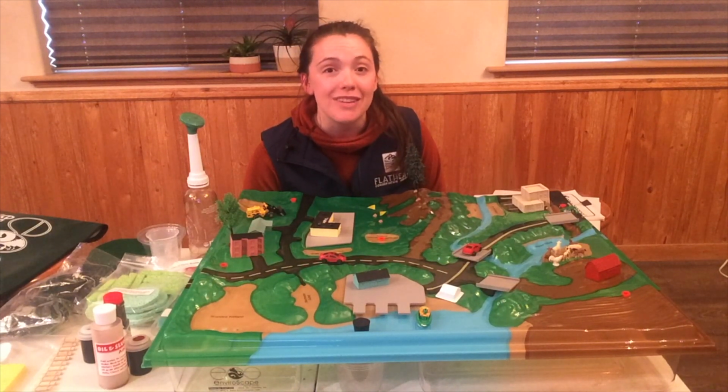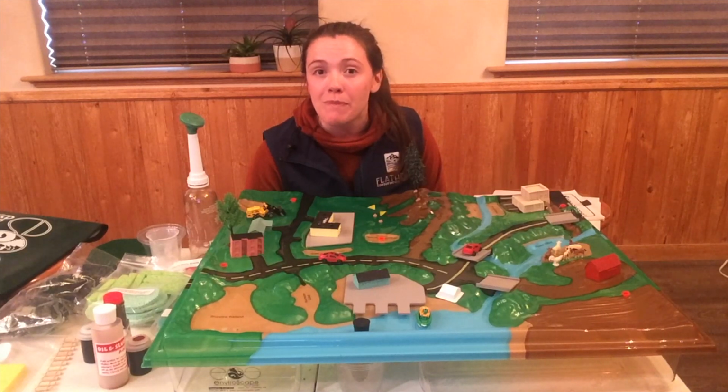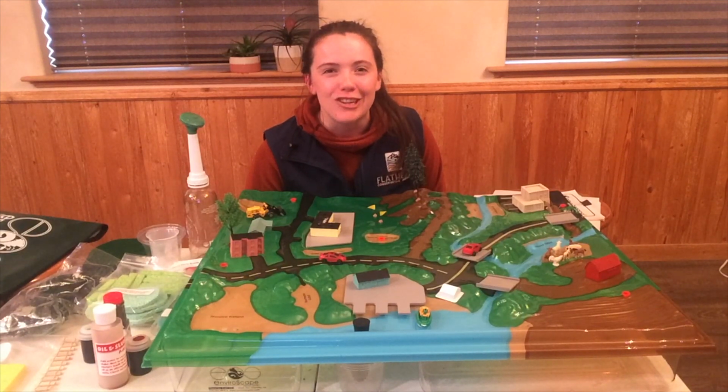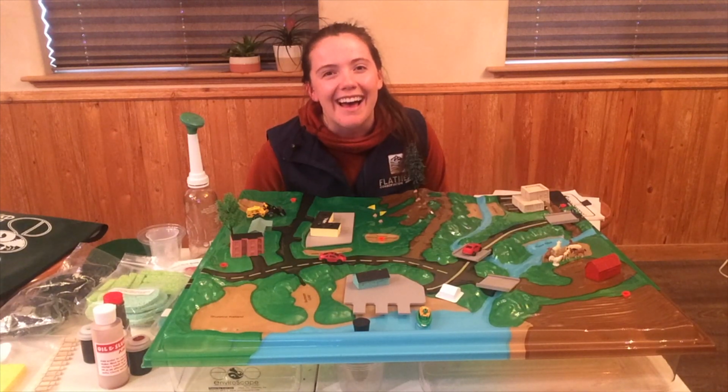But yeah, so those are all the ways you can access the Enviroscape, and we hope that teachers here in Flathead County will make great use of the resource that they have at their convenience.